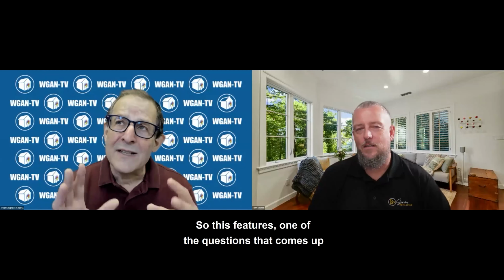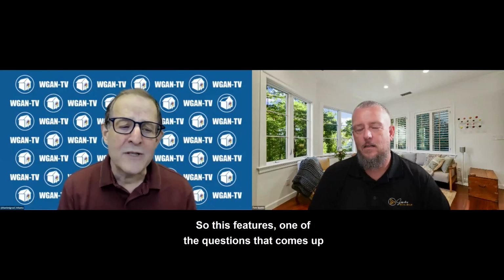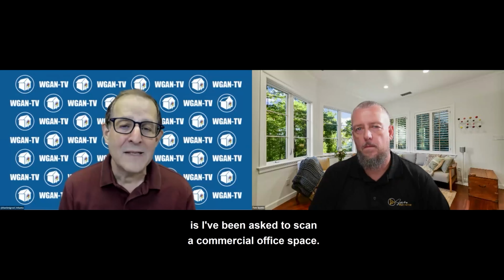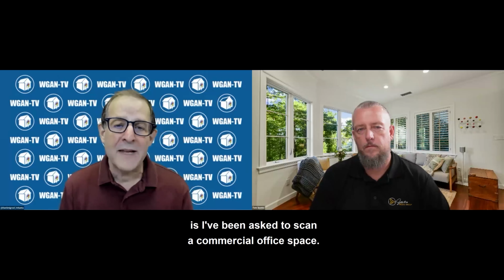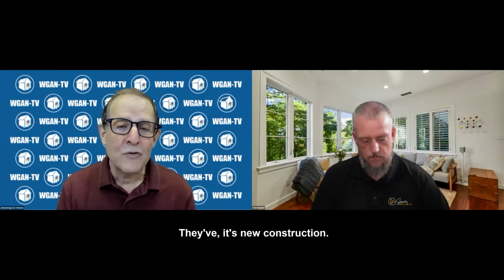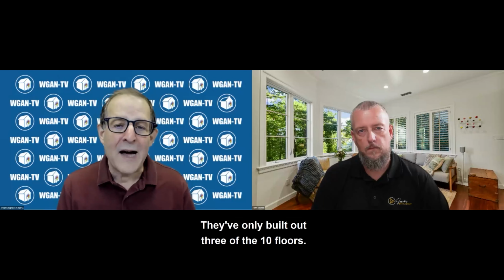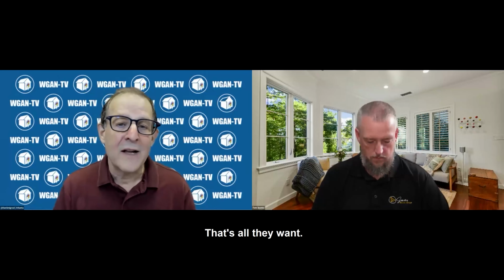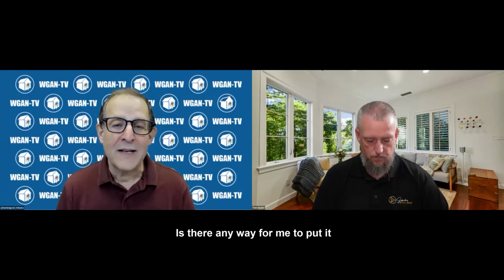So this feature addresses one of the questions that comes up in the We Get Around Network forum all the time: I've been asked to scan a commercial office space. It's new construction. They've only built out 3 of the 10 floors. That's all they want. Is there any way for me to put it into one Matterport model?